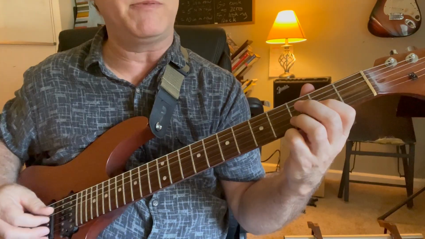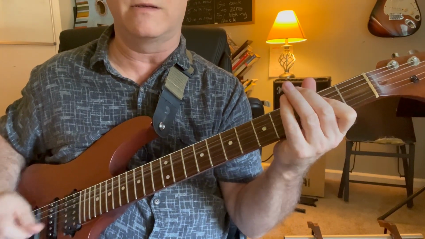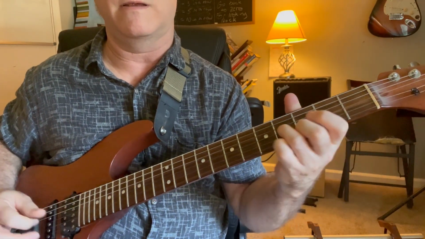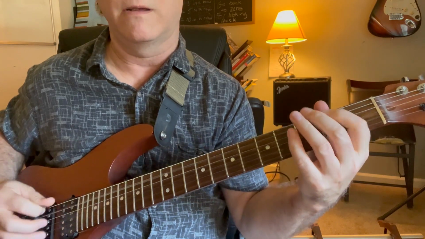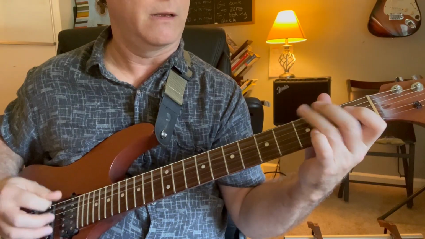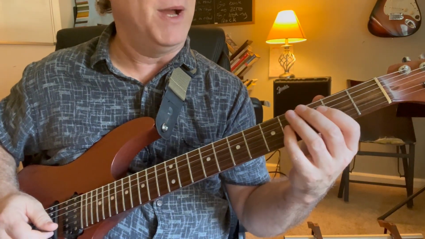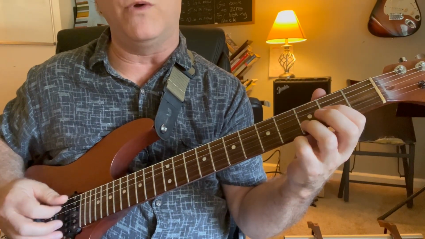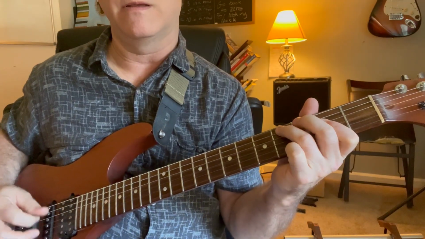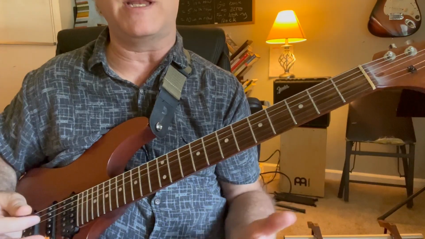You also have the option, like in the video, you could go to the E dominant 7 if you want, right? But the point here is that I'm going from one chord to another without time so that I can stop and think.